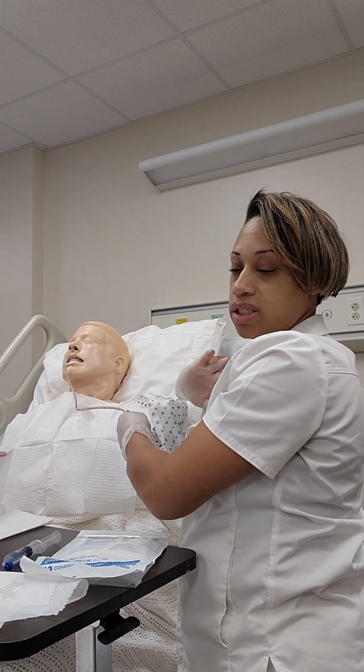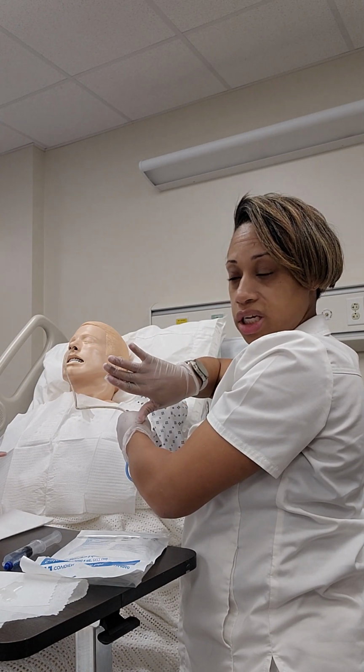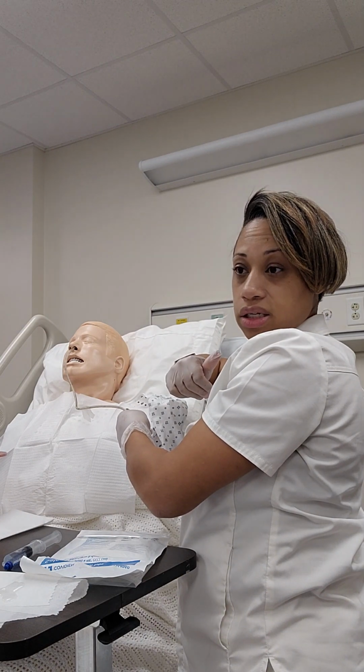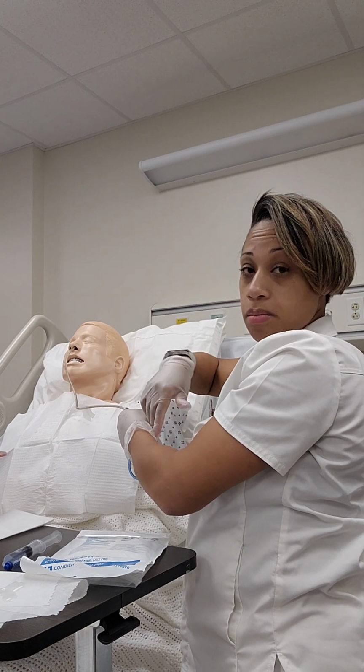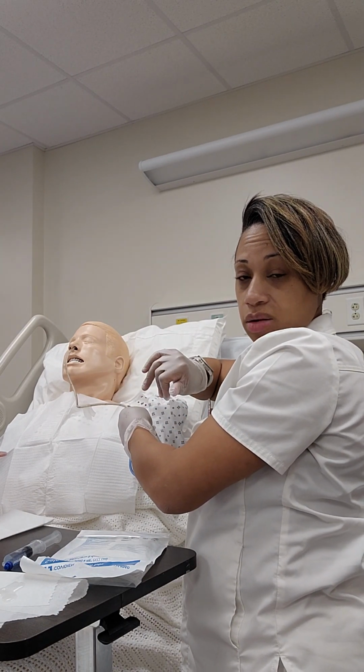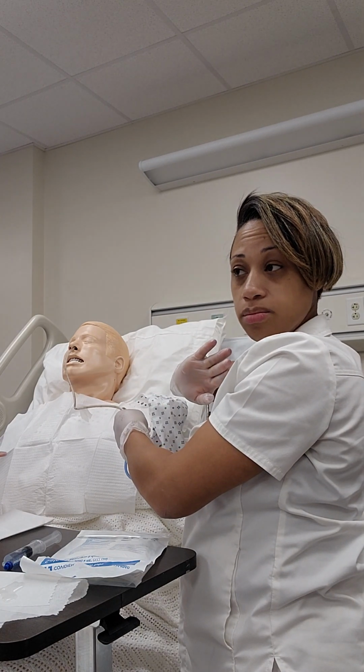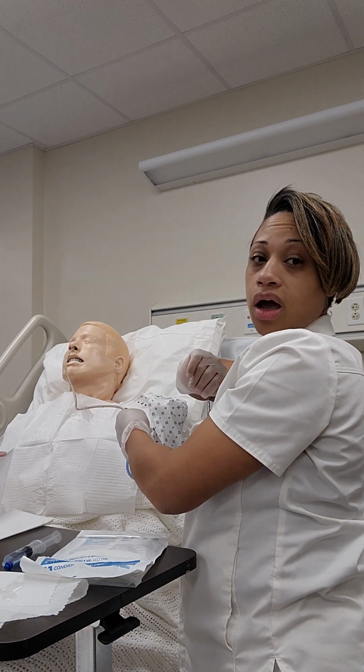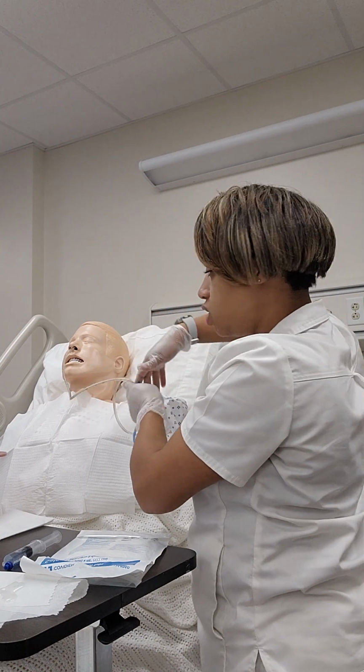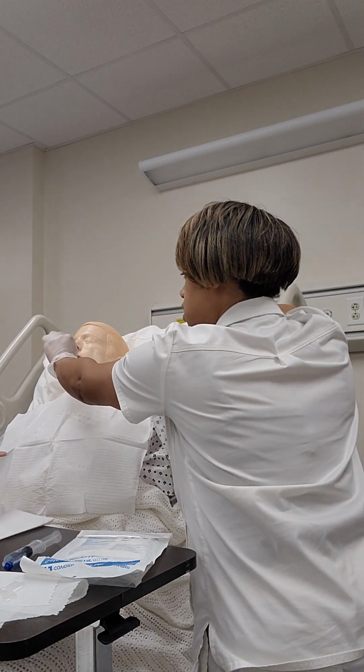Now, if the patient shows any signs of distress, like coughing, gasping for air, cyanosis, any type of distress, of course, I will stop the whole procedure and remove the tubing. But since my patient is not having any problems with the tubing placement, I will continue on until I get to the point.